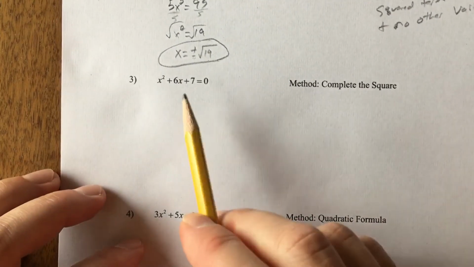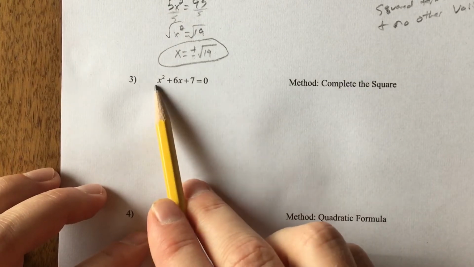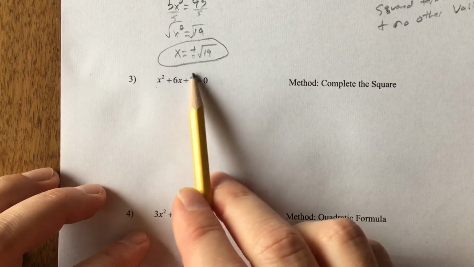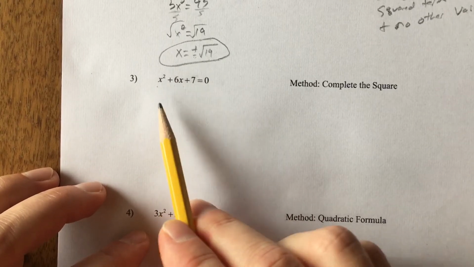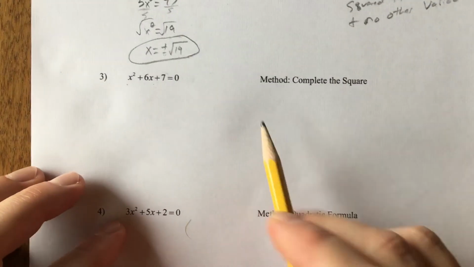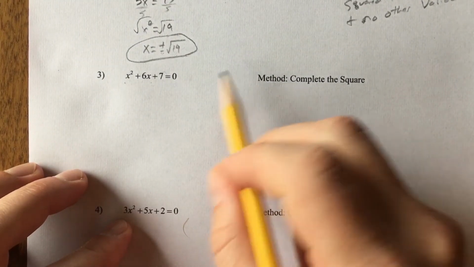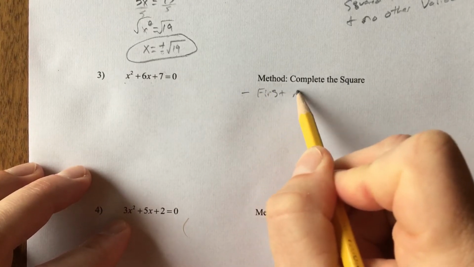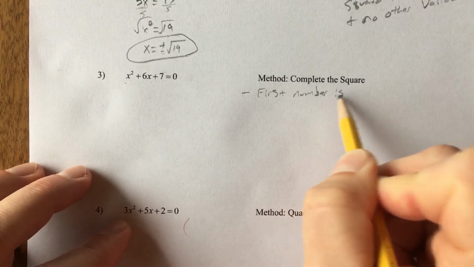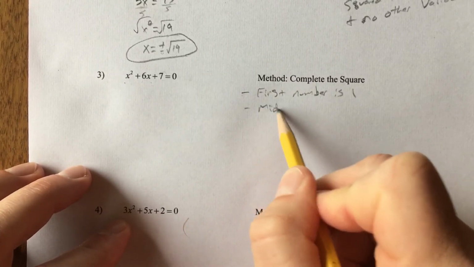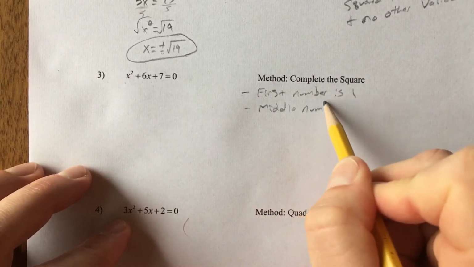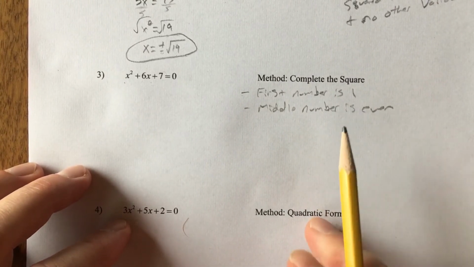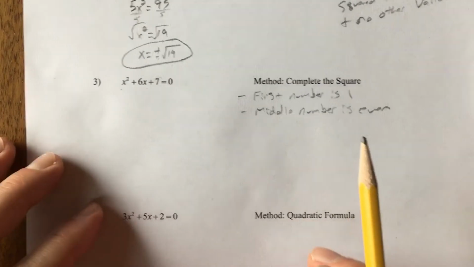So come to this one, and I do have an x squared, but I also have an x. I can't use square roots. I can't find 2 numbers that multiply to equal 7 and add to equal 6. So I can't do factoring, I can't do square roots. So the nice thing about completing the square in something like this is if the first number is 1 and the middle number is even, then completing the square is kind of a nice way to do it if you know the process.